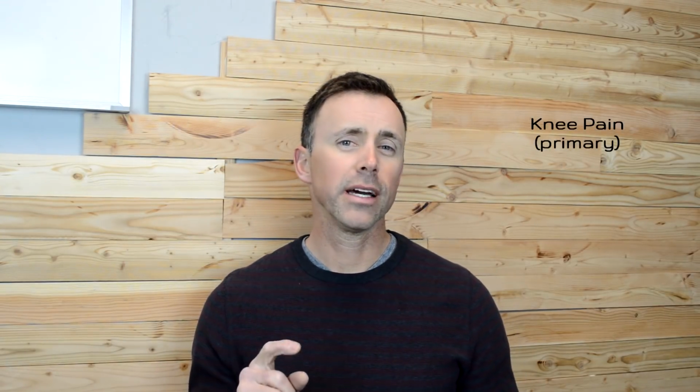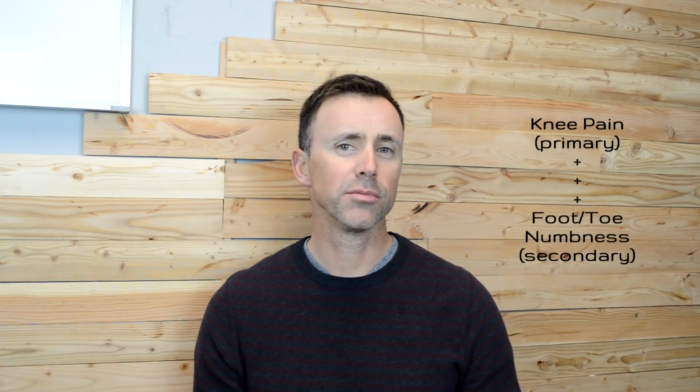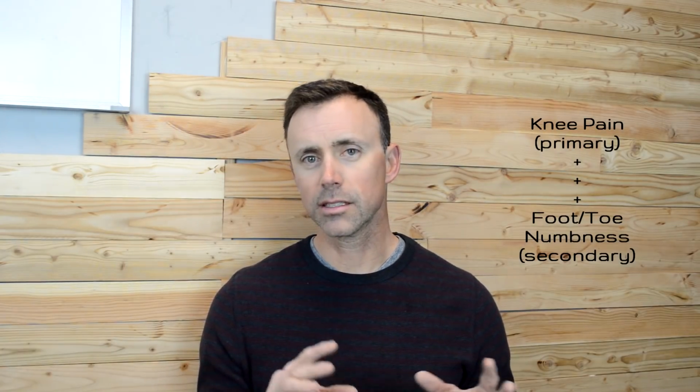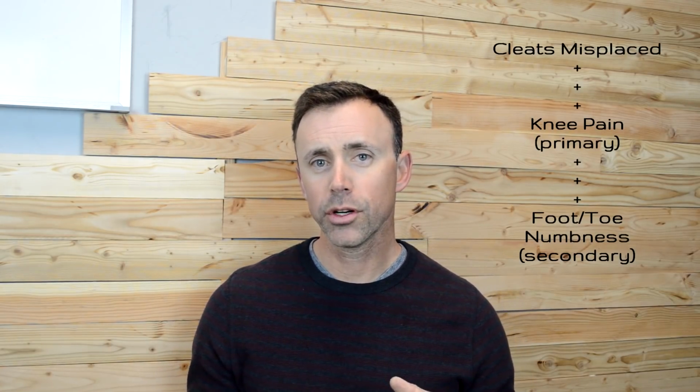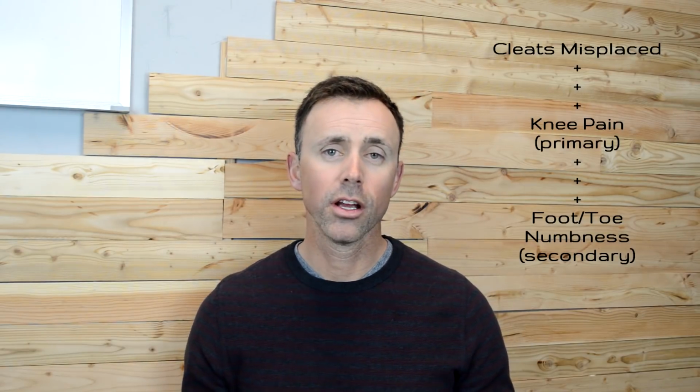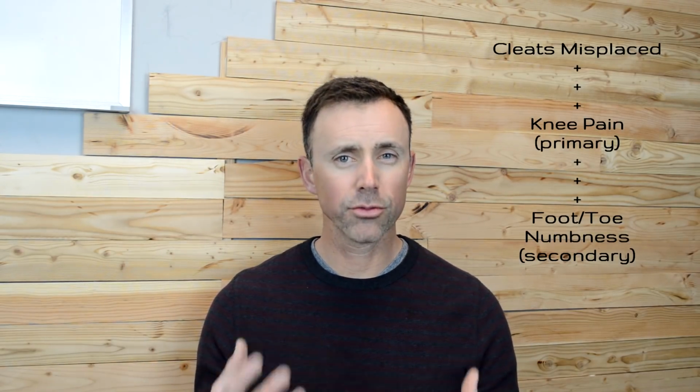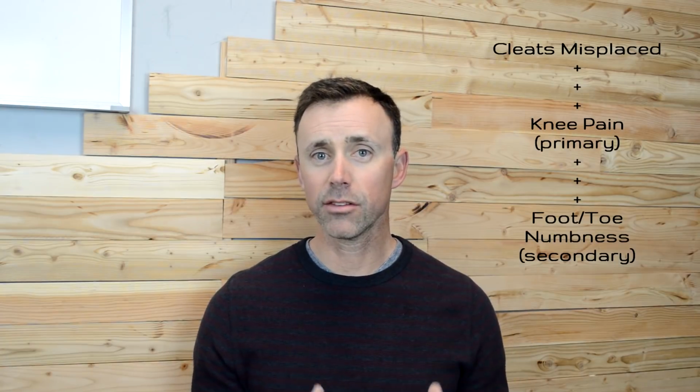So another really common one, and this is just a real simple one as well, is when somebody has, again, some knee pain, but they also have some foot symptoms, maybe something mild even, like some toe numbness. The numb toes might be an indication that the rider has their cleats misplaced. And misplaced cleats can put force through the wrong part of the foot or through the toes, which can cause some uneven forces through the knee and create the knee pain as well.